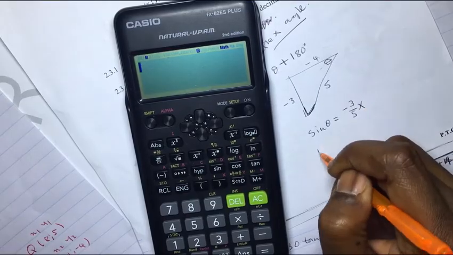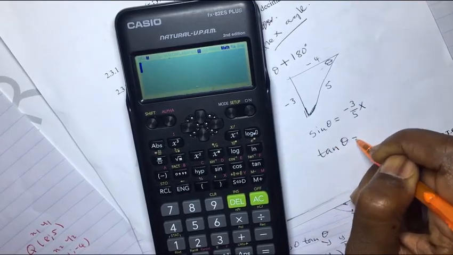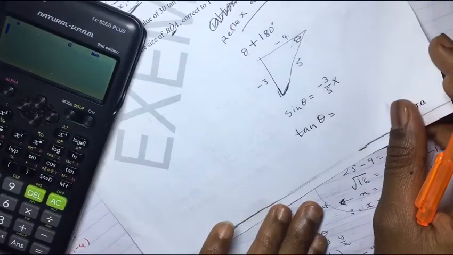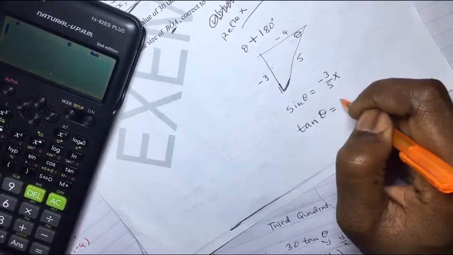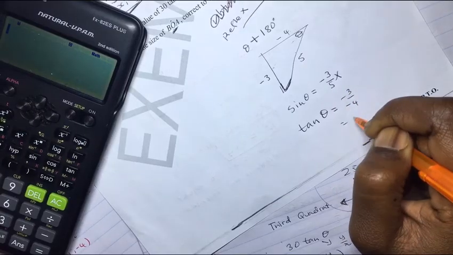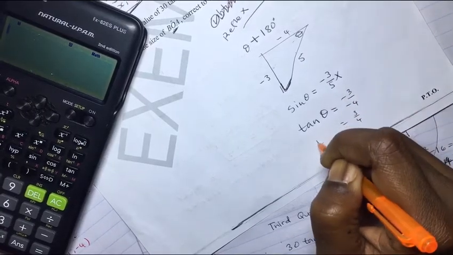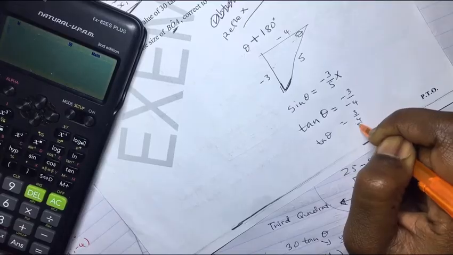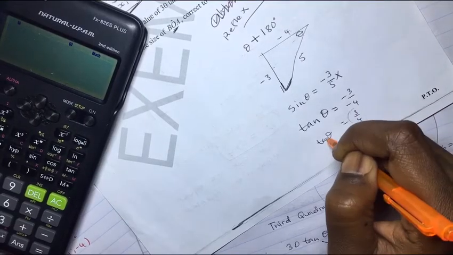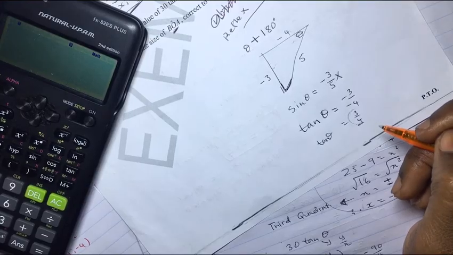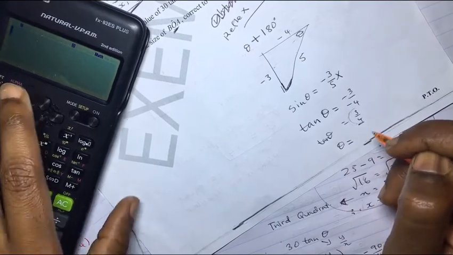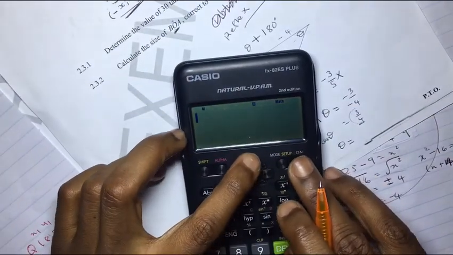Let me take tan. Tan theta is what? Negative opposite over adjacent. So it's going to be -3 over -4, which will give us this. Can you see? I'm trying to deal with positive values so that at least we've got an idea of what's happening.